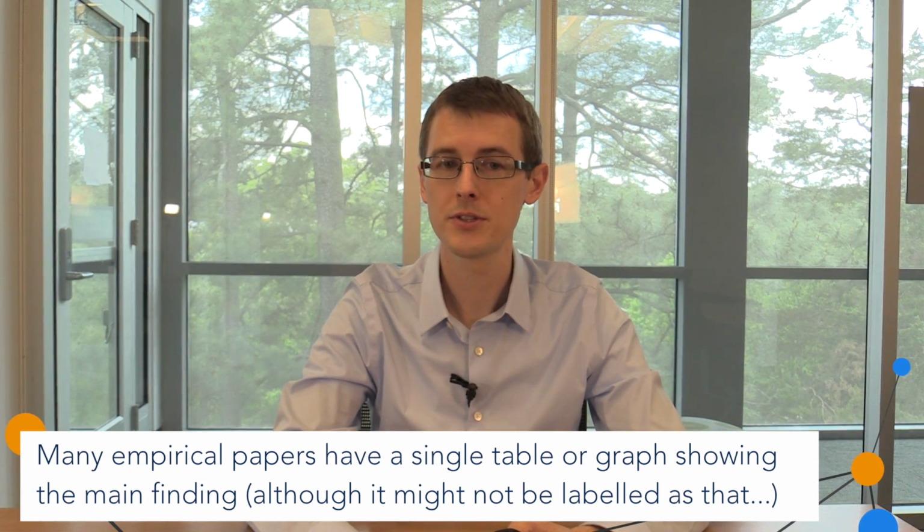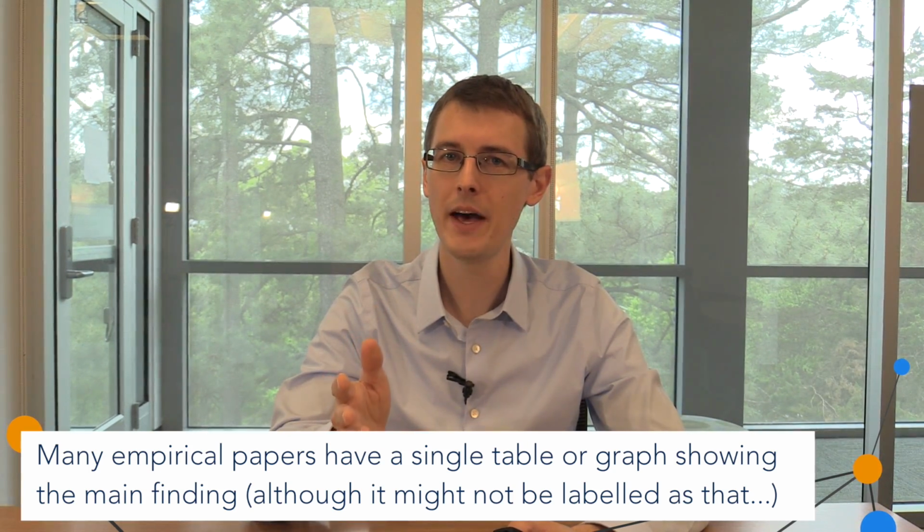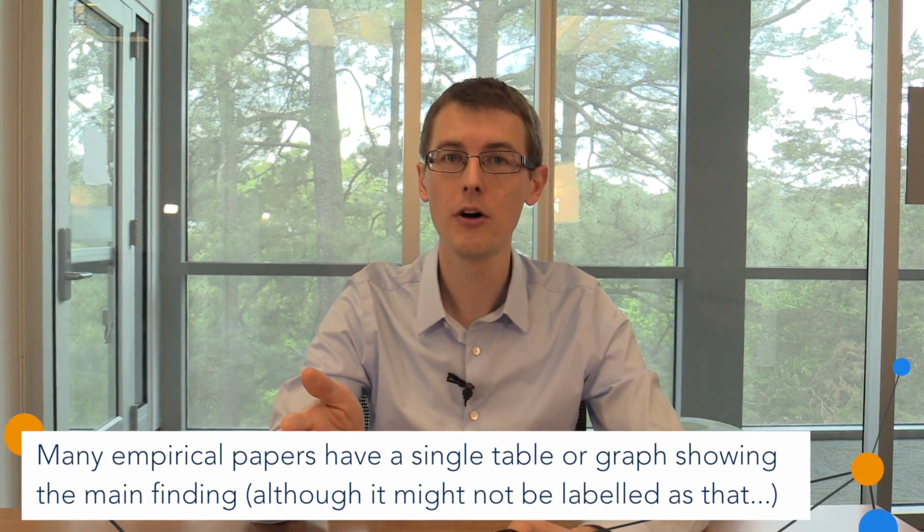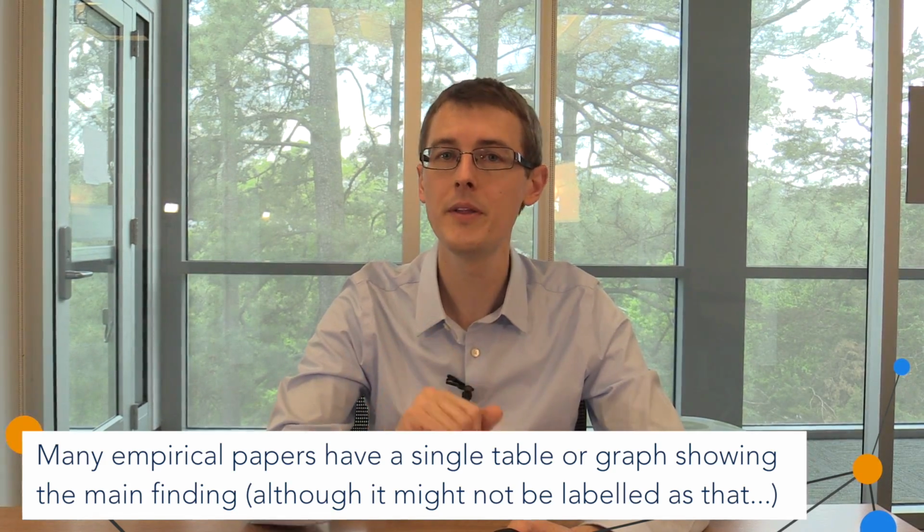Then I'm going to look for a table or graph that summarizes the main causal effect that they find. Usually there'll be just one table or graph that does that, just like all the ones we've looked at in these modules. So once you find that main table or graph, you can read off what their main finding is, assuming that everything they did was correct.